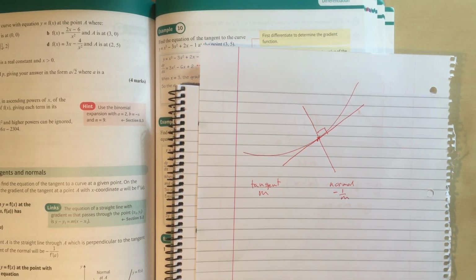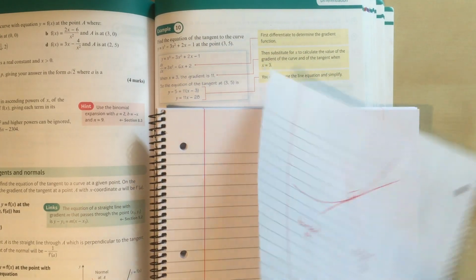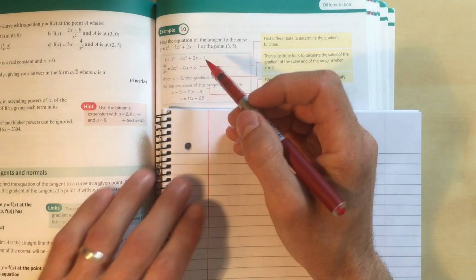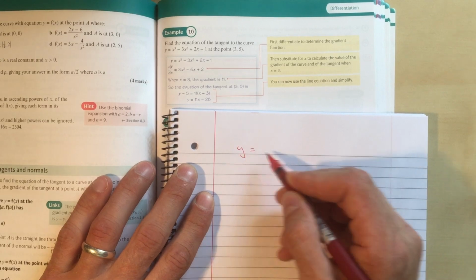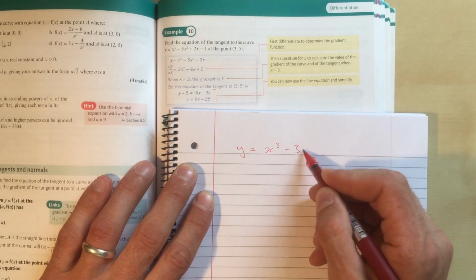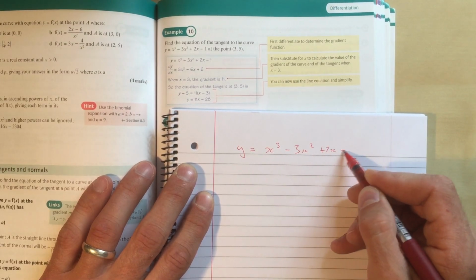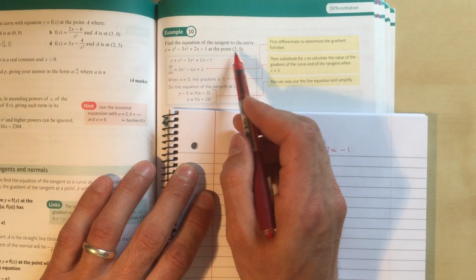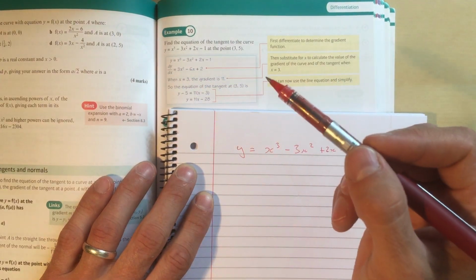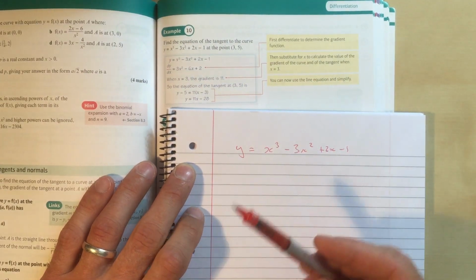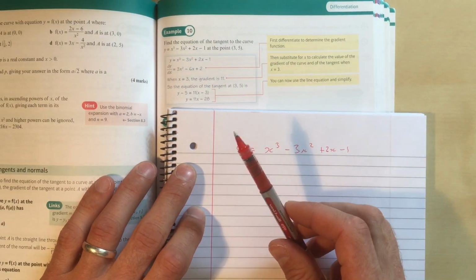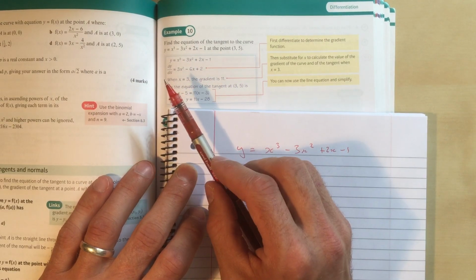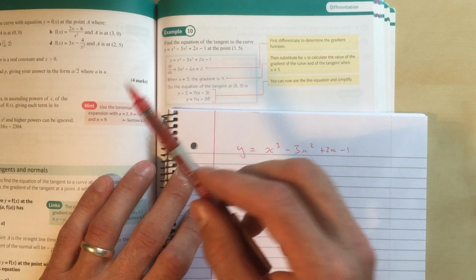And now we have all the information that we need in order to be able to solve equations like this, or questions like this, sorry, example 10. So here is my curve, x cubed minus 3x squared plus 2x minus 1. And we want to know the equation of the tangent at this point on this curve. You really regularly on exam papers get variations on this question. So they might just give you the x coordinate and not tell you the y coordinate. And then you need to work out the y coordinate.